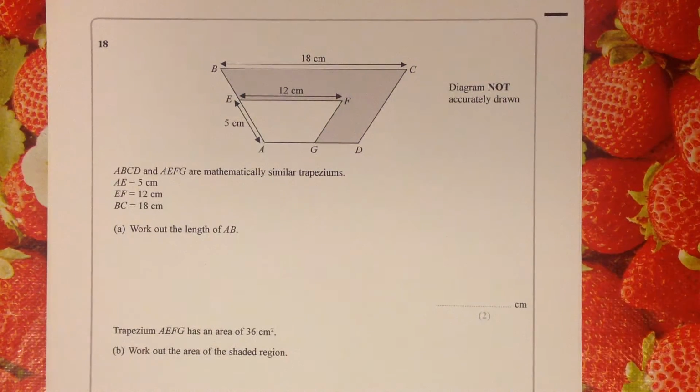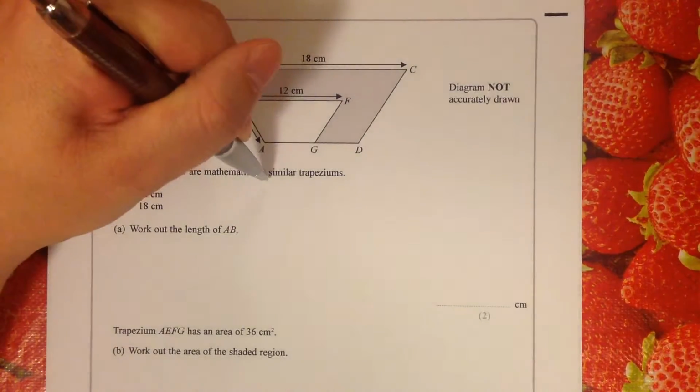Hi there everyone, welcome to another video looking at one of the key questions from the Edexcel November 2014 non-calculator paper, and in this video we're going to be looking at question 18, so towards the end of the paper, so we're moving towards the A grade topics now, and this question is all about mathematically similar shapes.